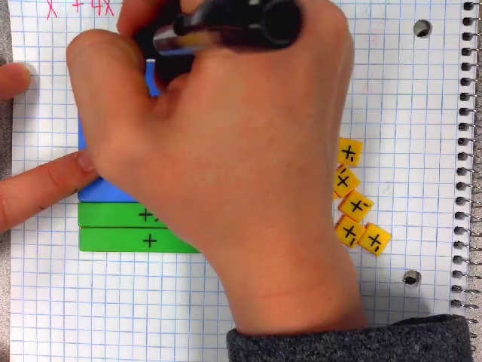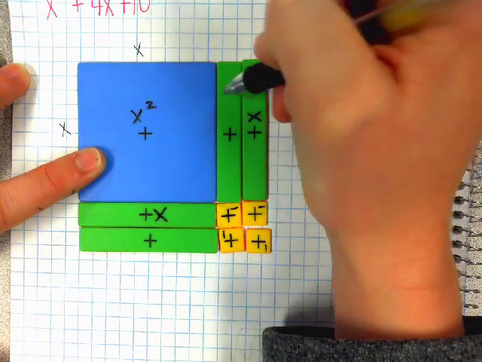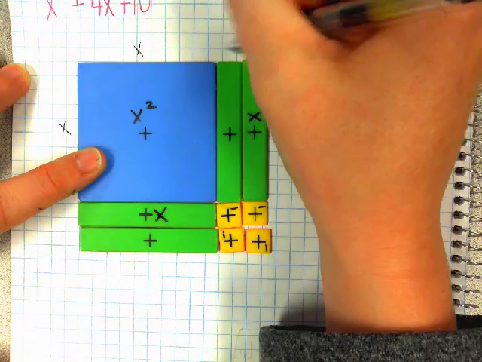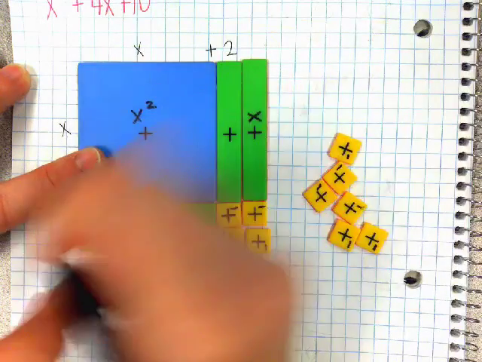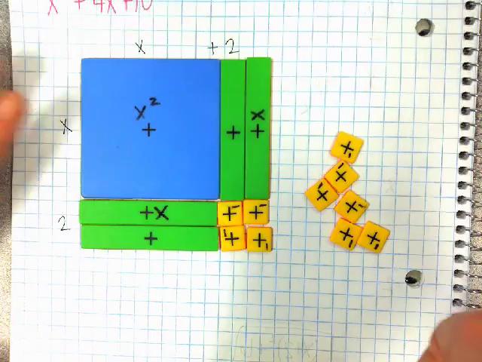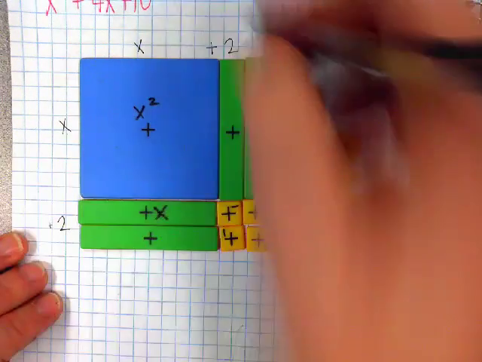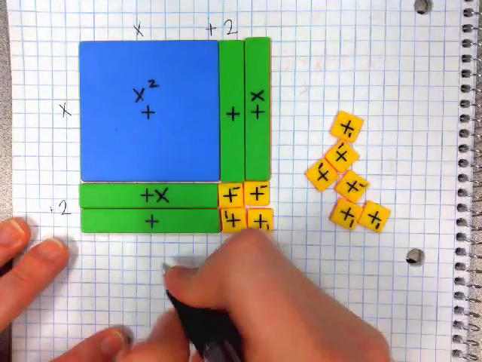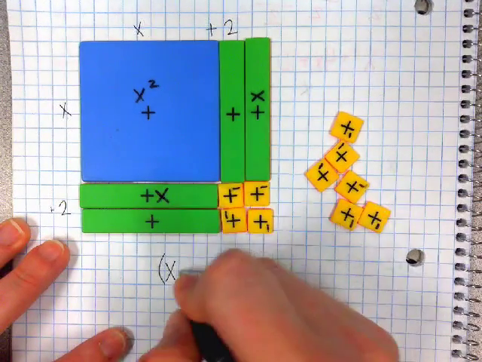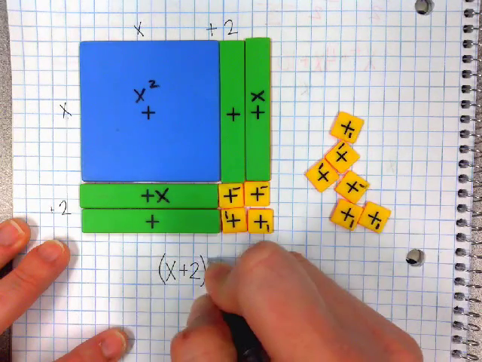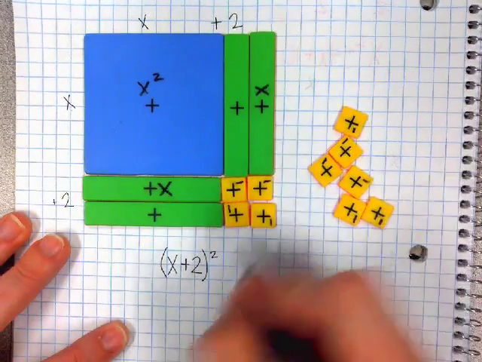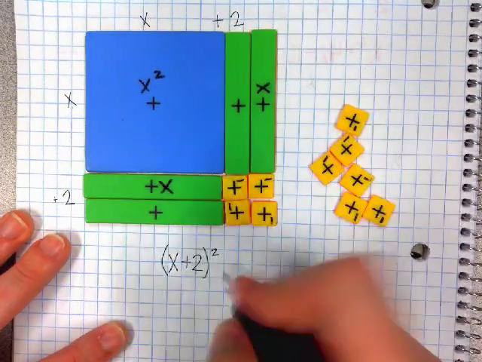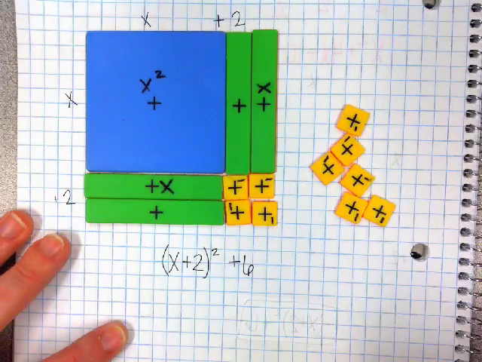Remember, to make an x squared, you have x times x. To make 2 x's here, it would be 2 times x, so plus 2. 2 times x gives you 2 x's as well. 2 times 2 is 4. So when we write our equation, it would be x plus 2 squared, because there's 2 of them multiplying. And then in this case, since we had 6 extras, you would say plus 6.